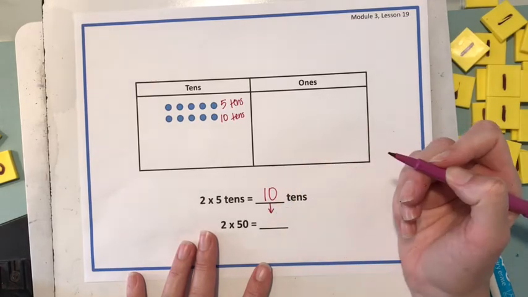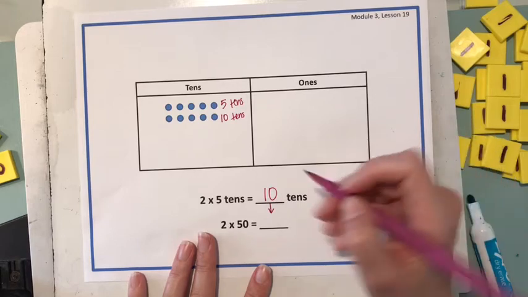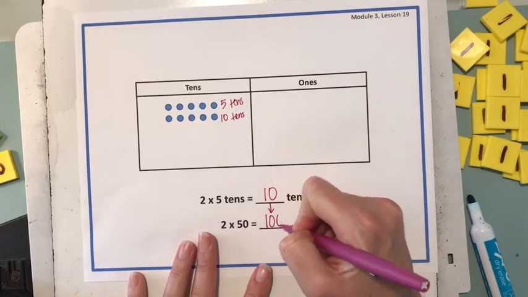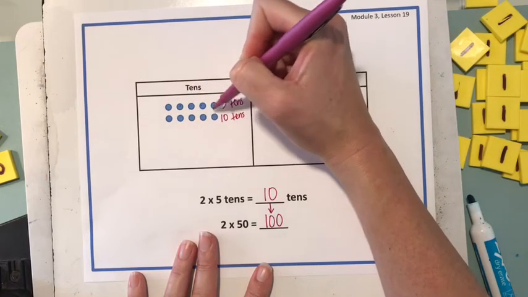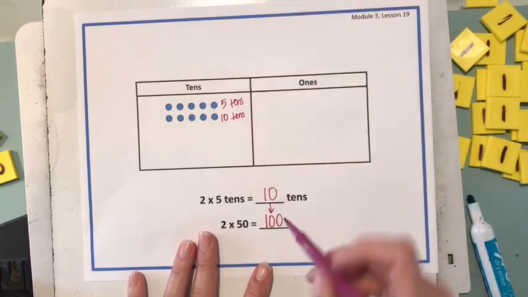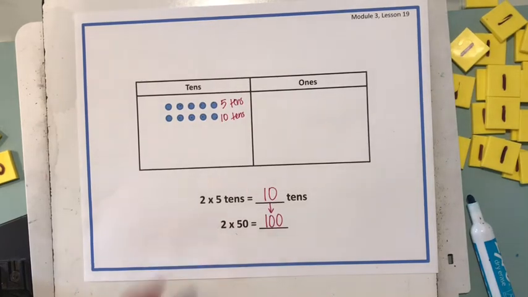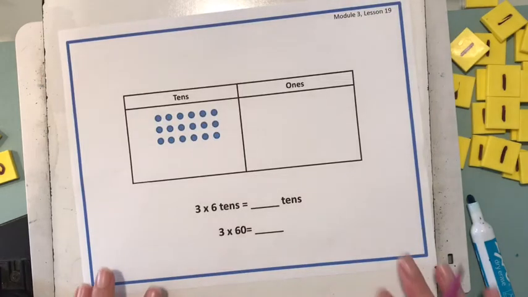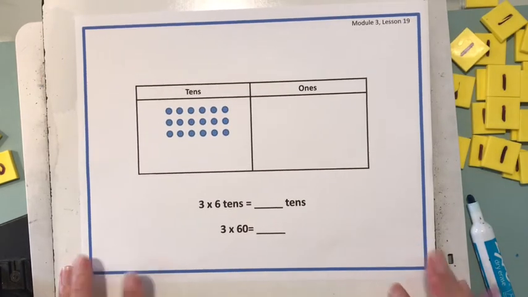What is another way to say 10 tens? What's the number form? It's 100, right? And if I wasn't sure, I could have counted them up. I could have said, okay, 10, 20, 30, 40, 50, 60, 70, 80, 90, 100. So 2 times 50 equals 100. And then your last one to do on your own. Pause the video and see if you get this one.